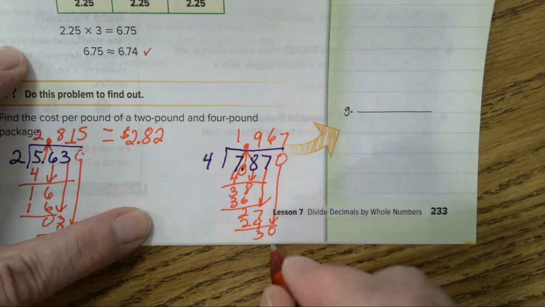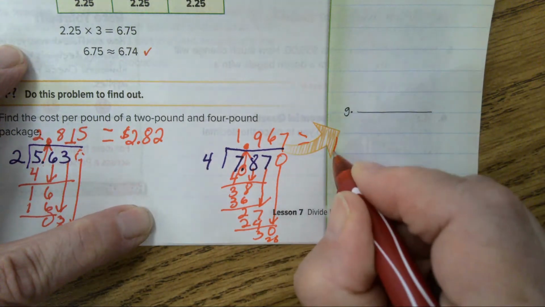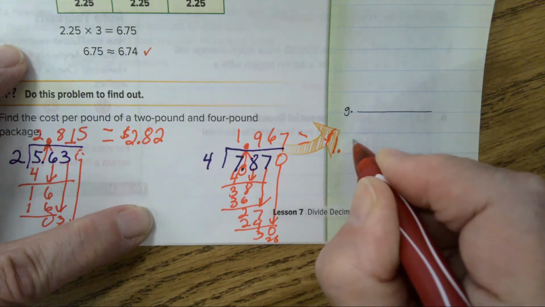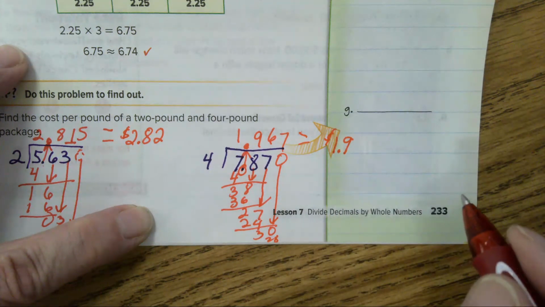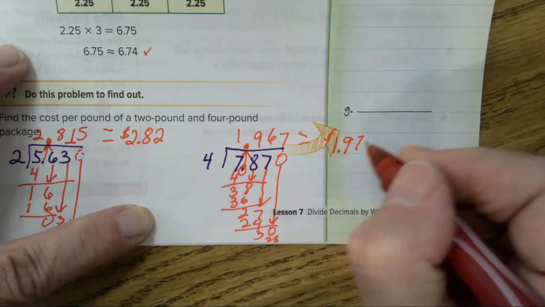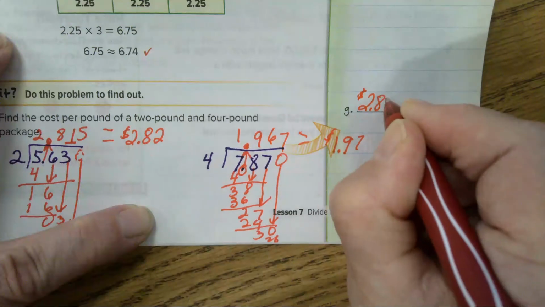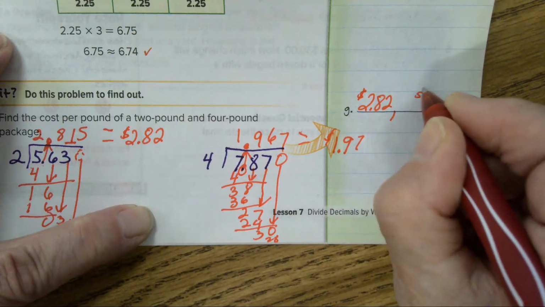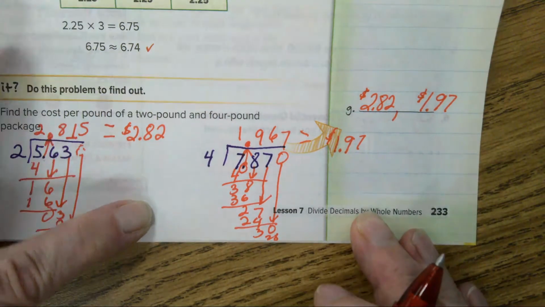7. Now, we got to round it to the dollars. This will be $1.96 or $1.97, class? 97, that's right. The 7 will round that 6 up to a 7. So the answer for G, $2.82, and for a 4-pound it costs $1.97 per pound with that one.